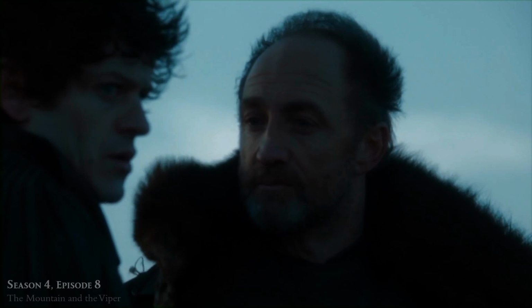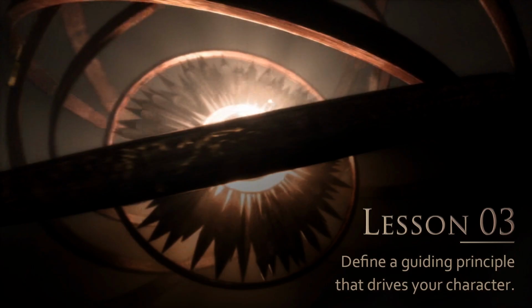Let's move on to the third lesson. Define a guiding principle that drives your characters. I'm sure you all had this moment before where you were consuming a work of fiction, maybe a book, a game or a series, and a character was acting in a way that you just didn't understand. It didn't match their personality. And that was probably because the authors either didn't establish the guiding principle of this character or they didn't follow it through to the very end. So what exactly is this guiding principle?